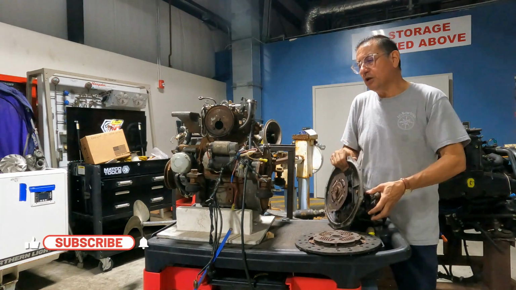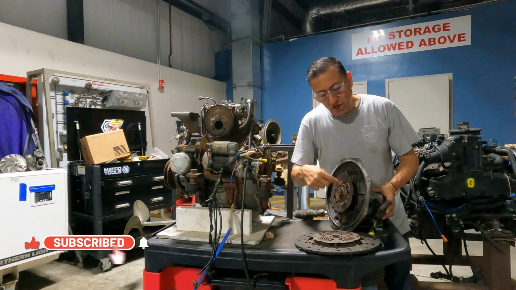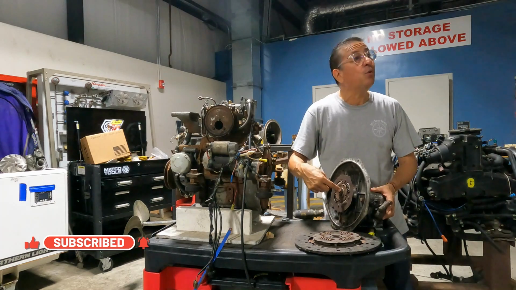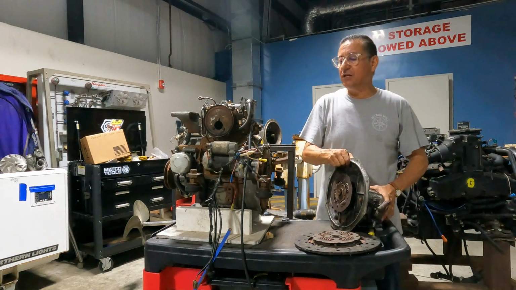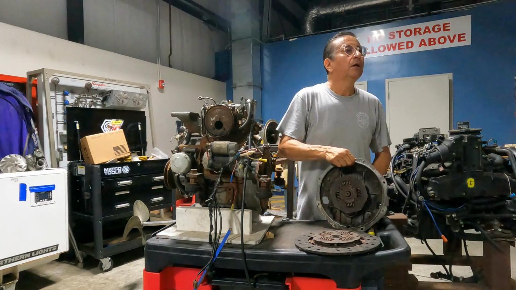This is the transmission. This is the input shaft of the transmission. It is always engaged with the engine. Later we are going to talk about that. And this is a direct drive system.